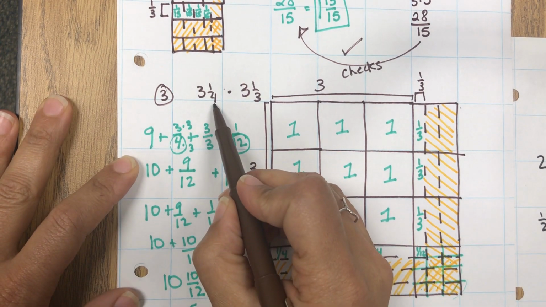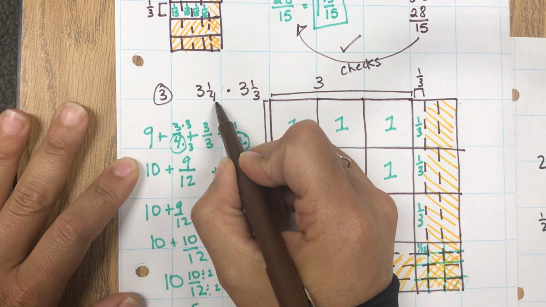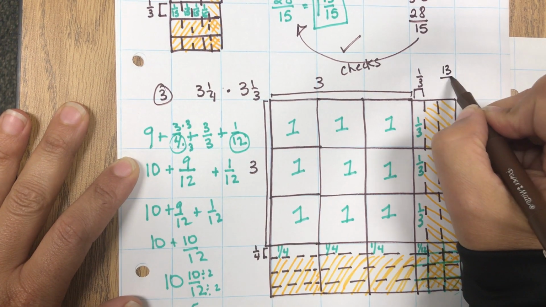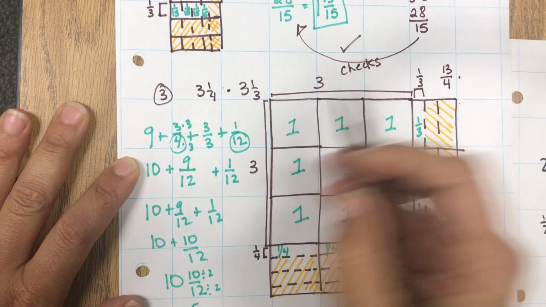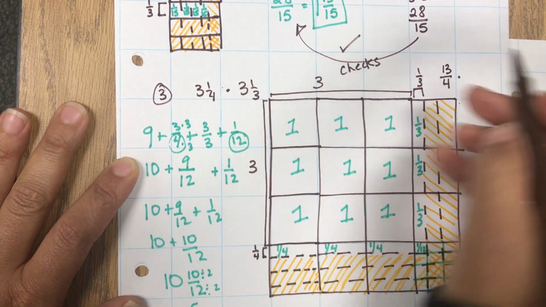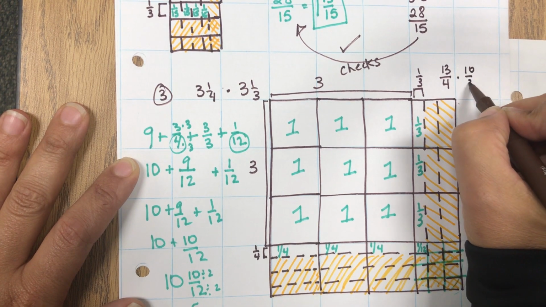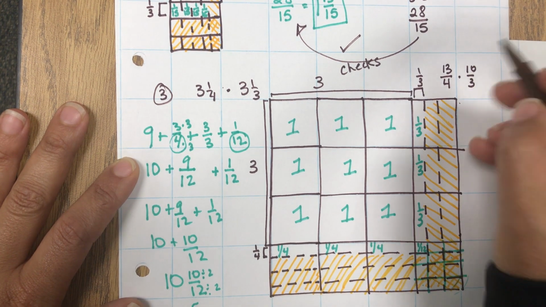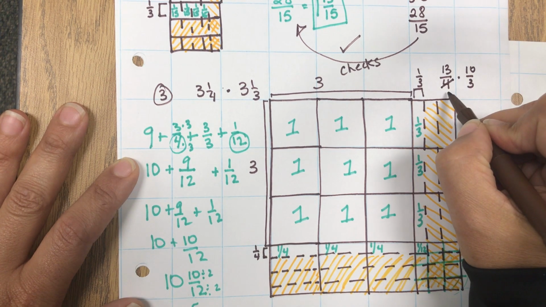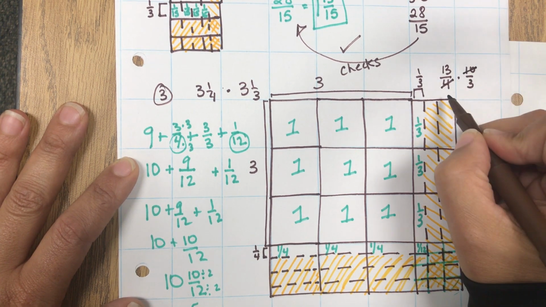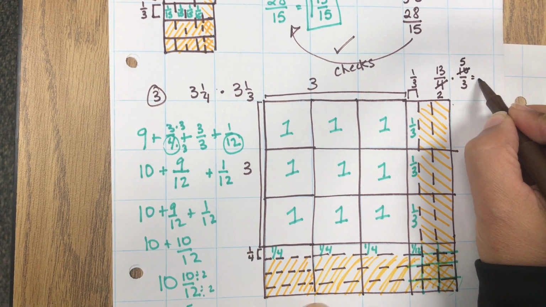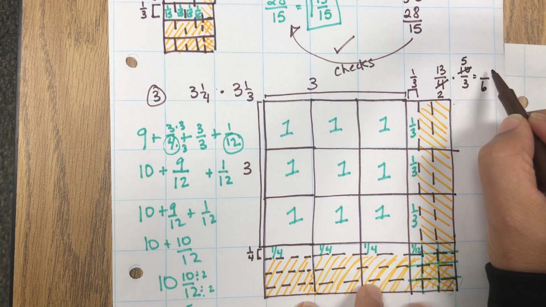So here I have 3 and 1/4. 3 times 4 is 12, plus 1 is 13. 4ths. Times 3 times 3 is 9, plus 1 is 10. 3rds. I could have done it wrong. I'm going to cross simplify. The 10 and 4 have a 2 in common, so this becomes 10 over 2, which is 5, and this becomes 2, and the 4 becomes 2 and 3 becomes 6.